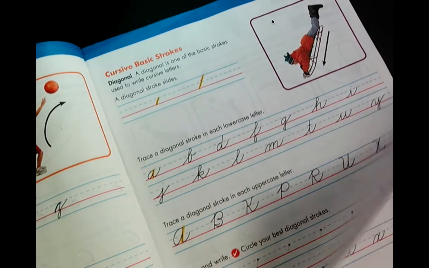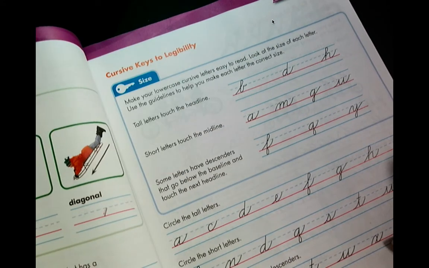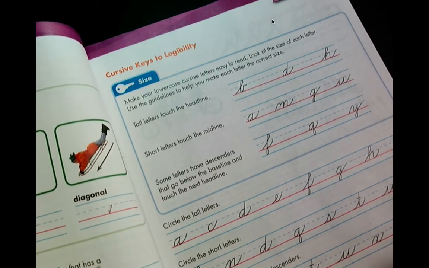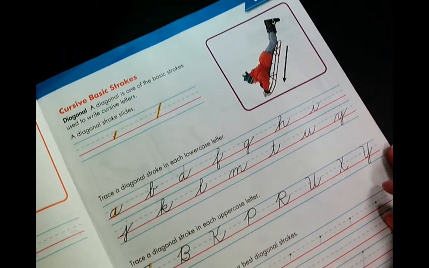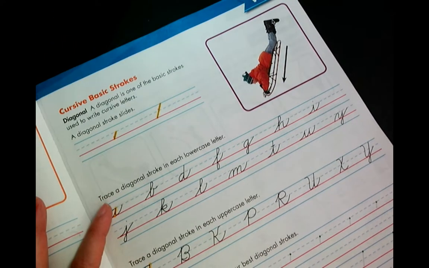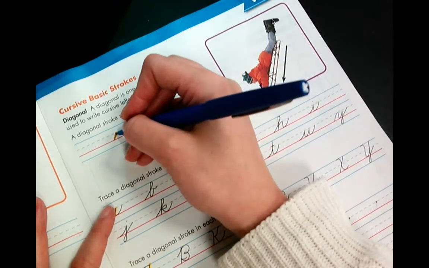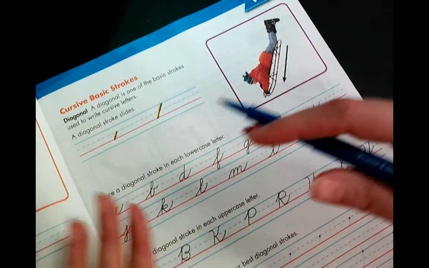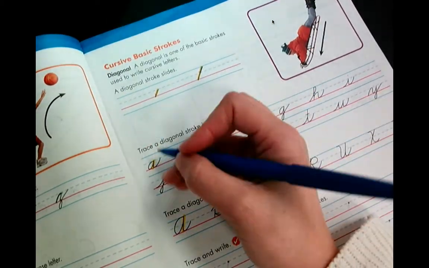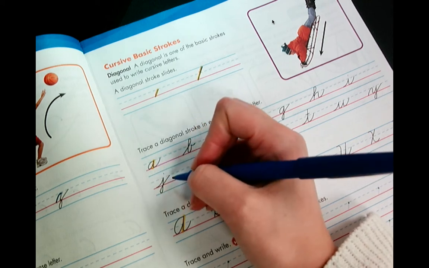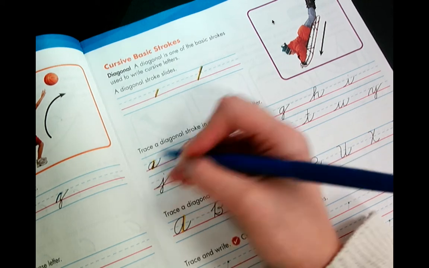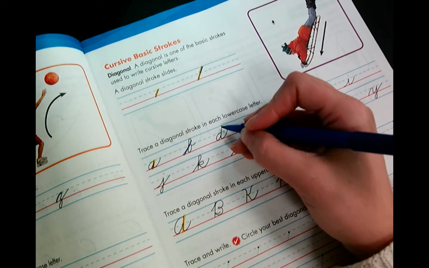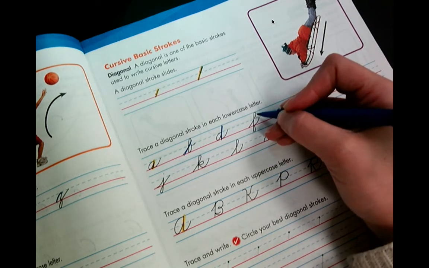And this is going to be our last page today. Oh, no, we're going to do this one too because that's the evaluate part. So we're going to practice a diagonal stroke. It's another basic stroke. It's just diagonal, meaning it's slanted. And we're going to find the diagonal lines here. This one here, one here, one here, this one here.